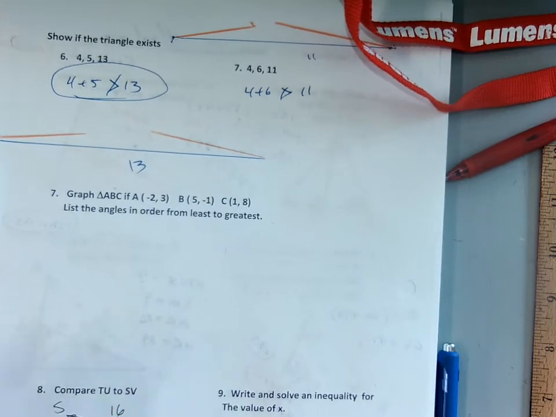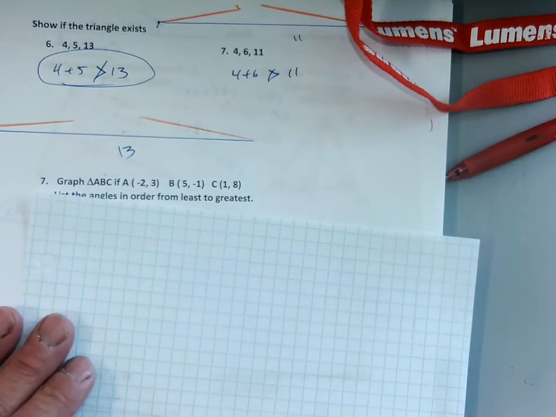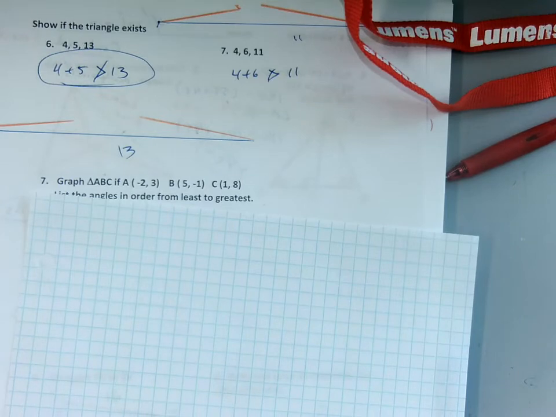All right, number 7. I'm going to need some graph paper. Let's see what I have. Let's check it out. So, all right. So far, so good. You guys agree this will be an easy test compared to some of the other stuff we've been doing, right? All right, here we go.